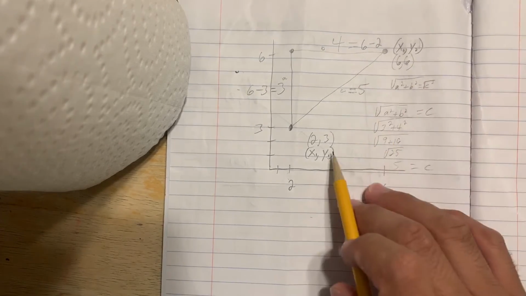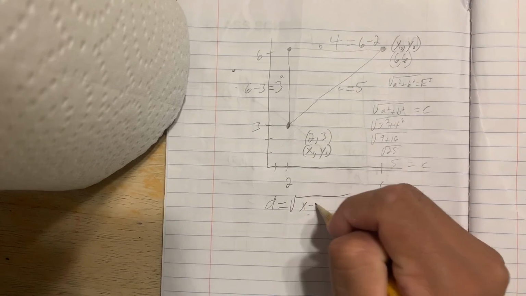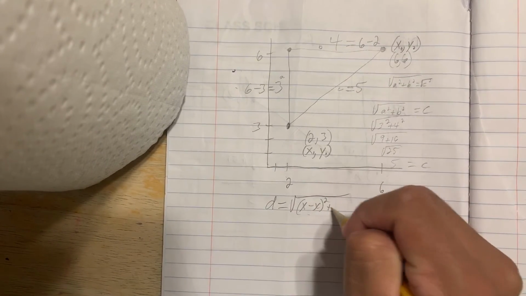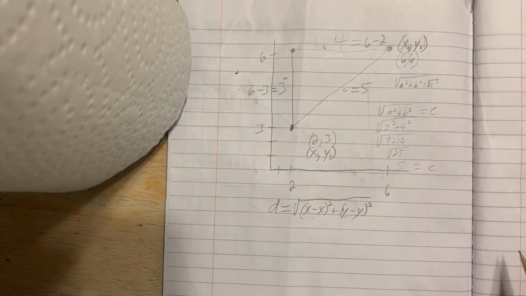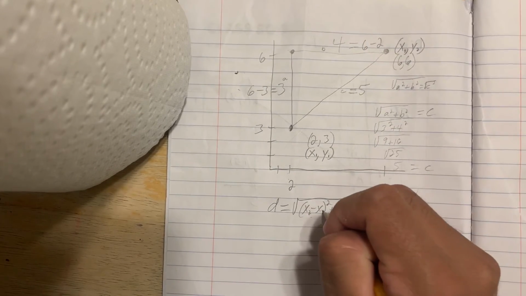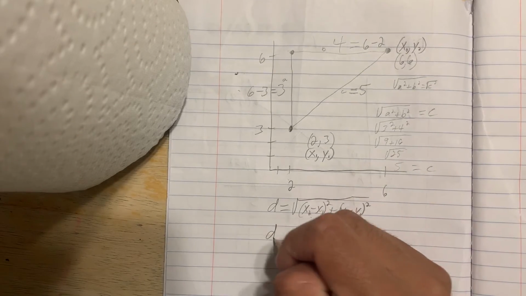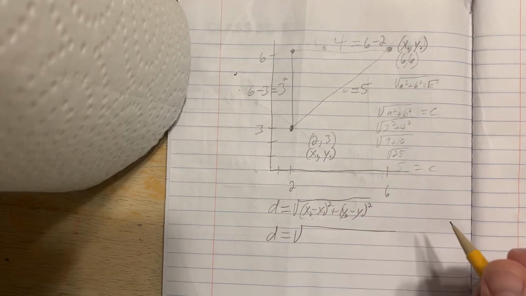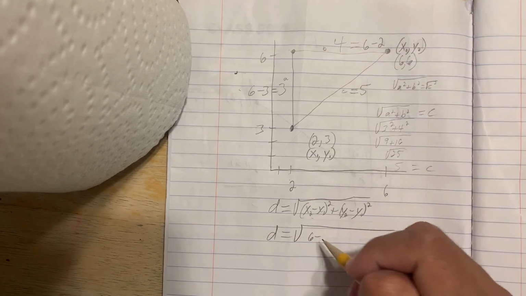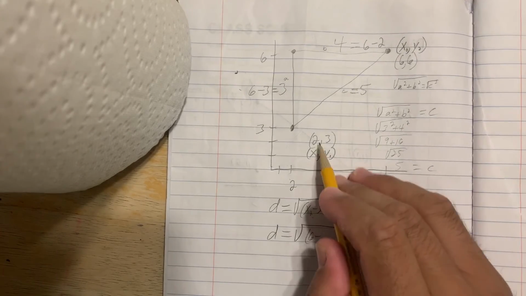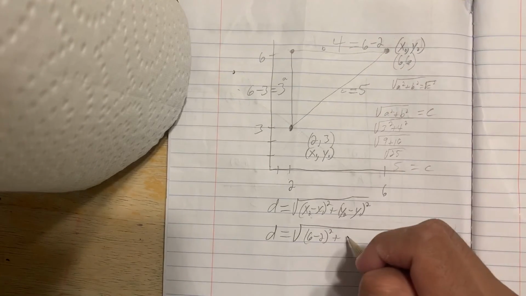So when I go down here to my distance formula, which is the square root of x minus x squared plus y minus y squared, they always say do the second one minus the first, second one minus the first. So when I write it out, my second x was 6, my first x was 2, my second y was 6, and my first y was 3.